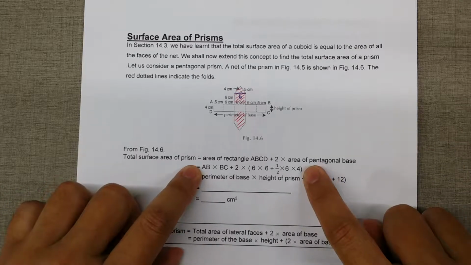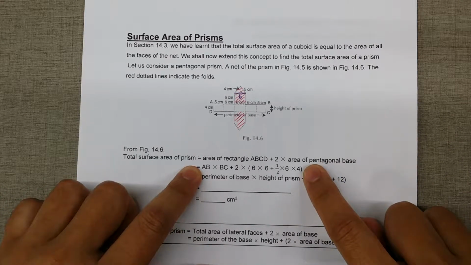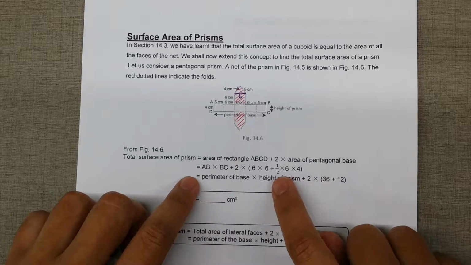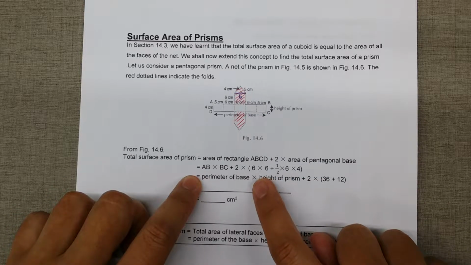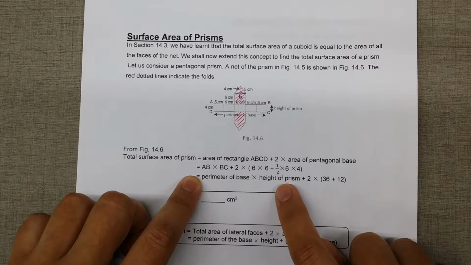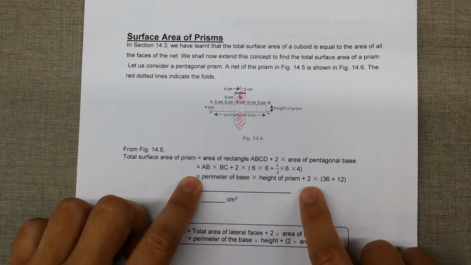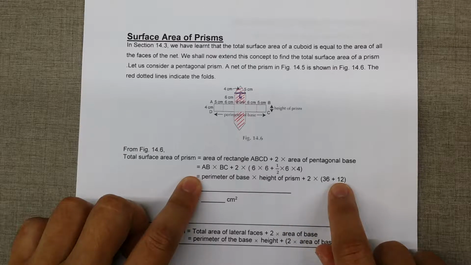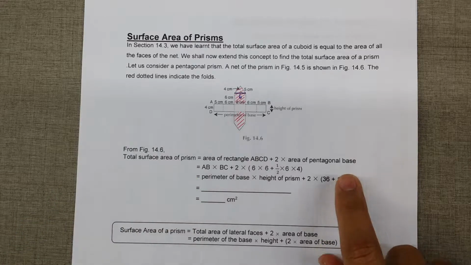However, if you don't like this method, there is another method, which is simply to use the perimeter of the base, in this case a pentagon, multiplied by the height of the prism, and you add 2 times the area of the pentagonal base.